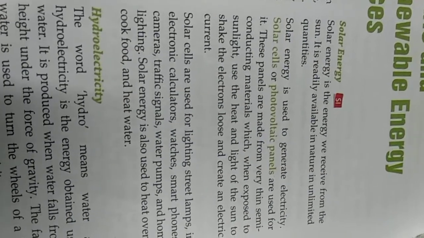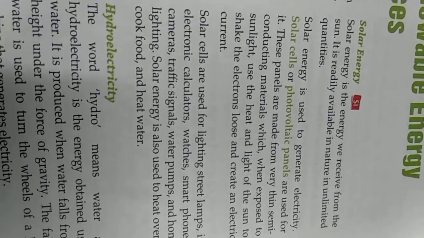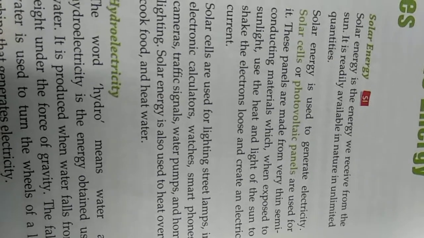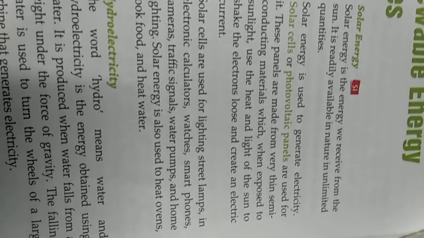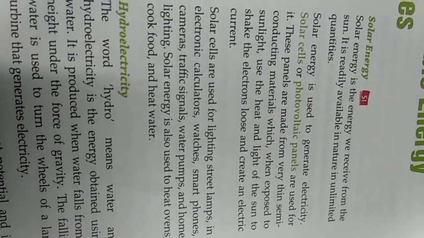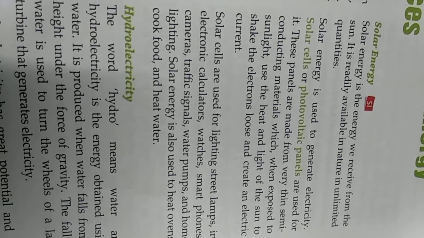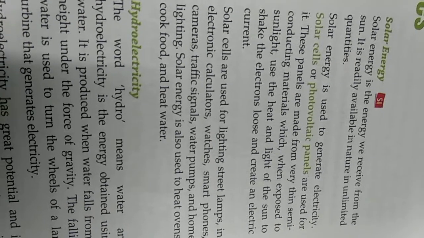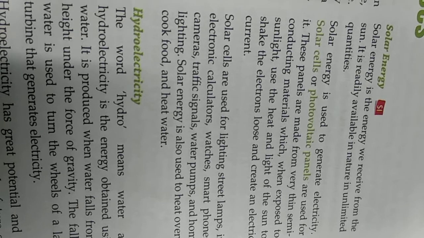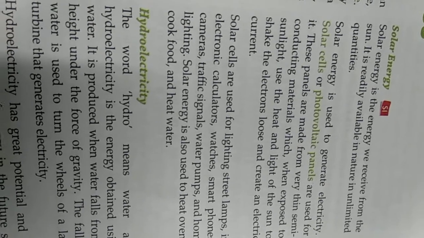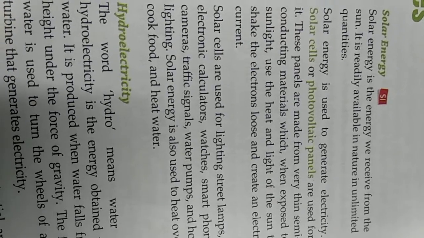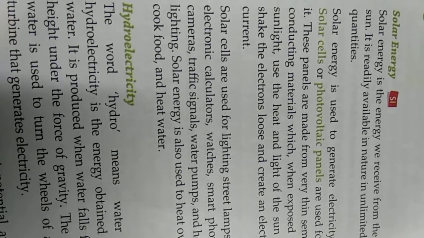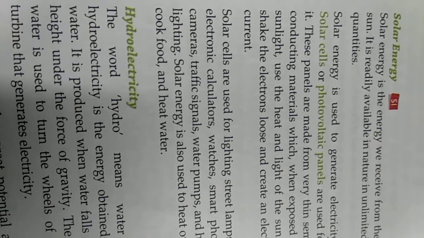Now, solar energy. Solar energy is the energy which we receive from the sun. It is natural. For instance, if the whole day has good sunshine and the heat and electricity is converted and stored, then we can use it at night. Solar energy is used to generate electricity. For this, solar cells or photovoltaic cells are required.